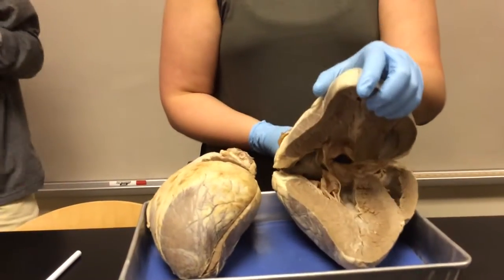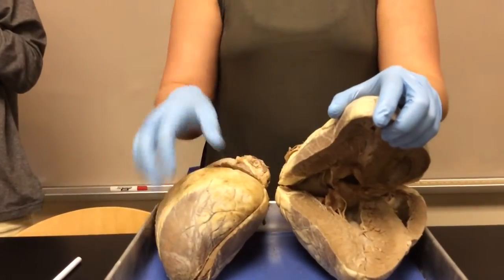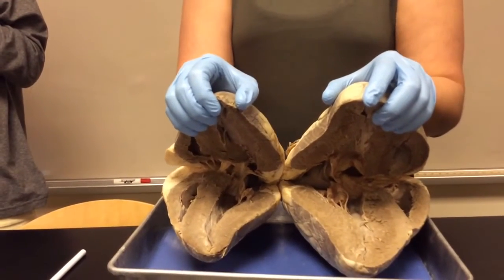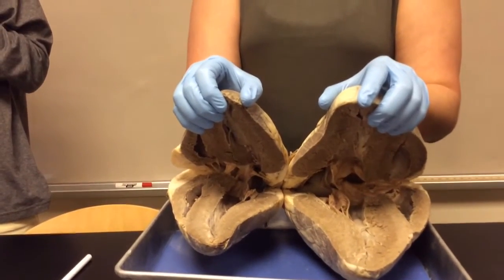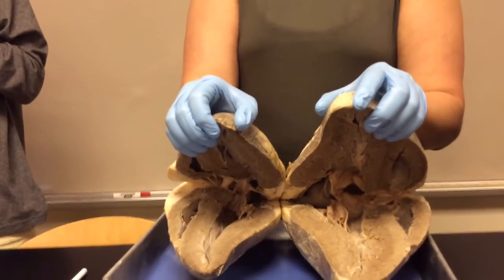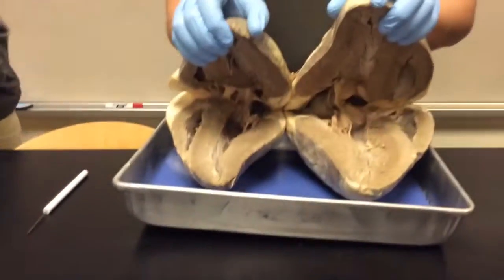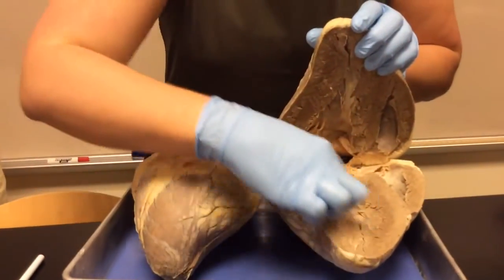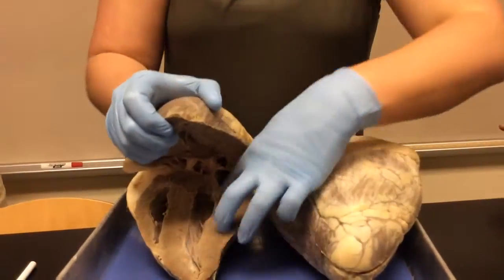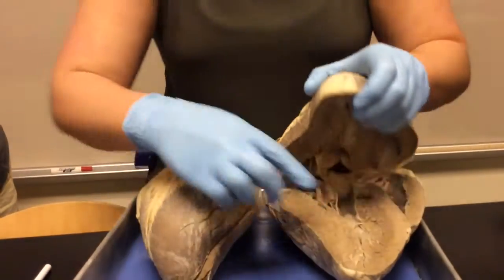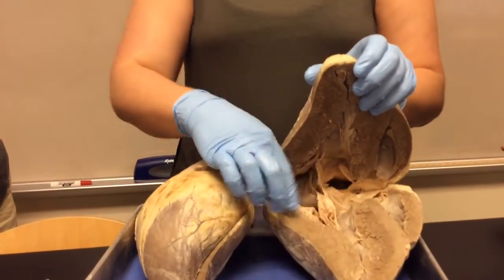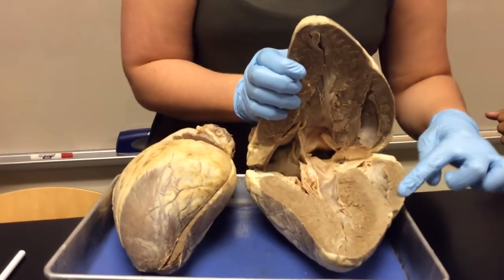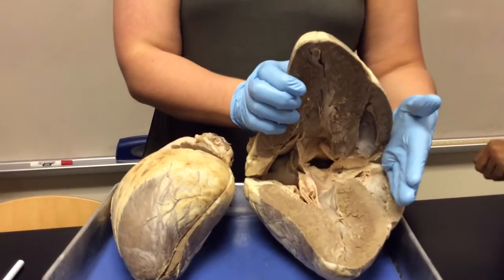When I open up the heart, someone got confused about what's left or right. See how, when I open up, can everyone tell that one half of the heart is much larger than the other half, as far as the tissue that's surrounding it? The part that has the larger cavities, over here, these are the larger set of cavities, and it's surrounded by much thicker muscle. This is the left side of the heart. The side with the smaller cavities and the thinner muscle, this is the right side of the heart, okay?